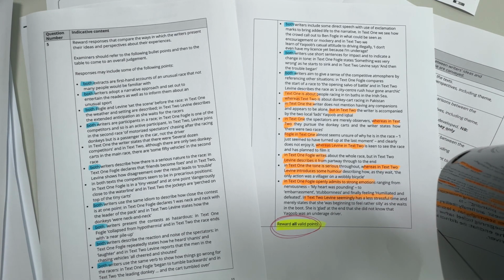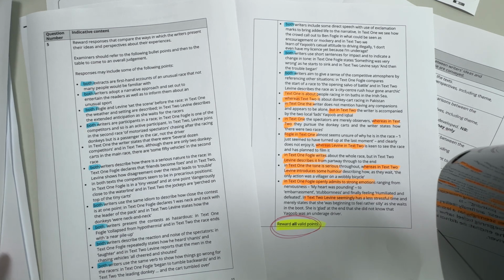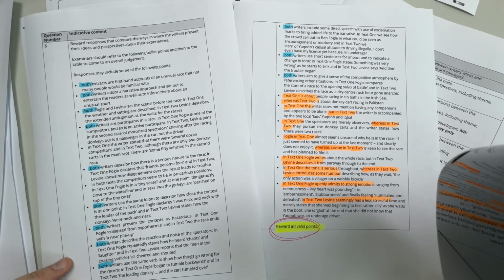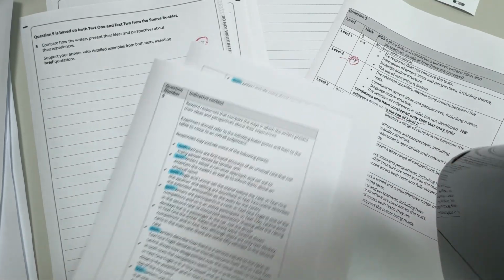And in finding those similarities and differences, try to weave in as many linguistic or structural points as well. Students tend to be quite good in talking about similarities or differences in language devices, but they sometimes don't talk enough about similarities or differences in structural features.